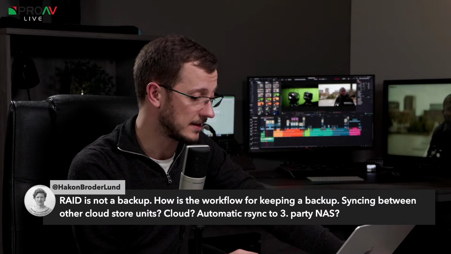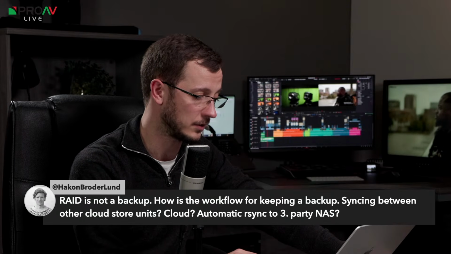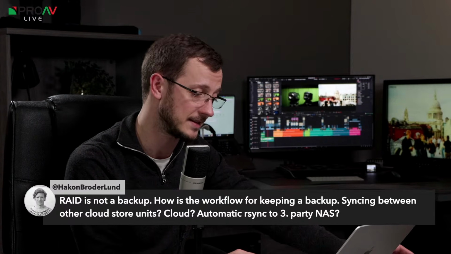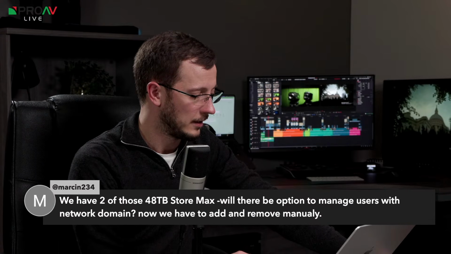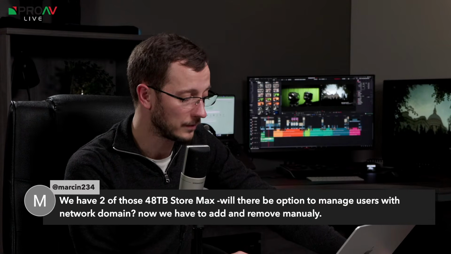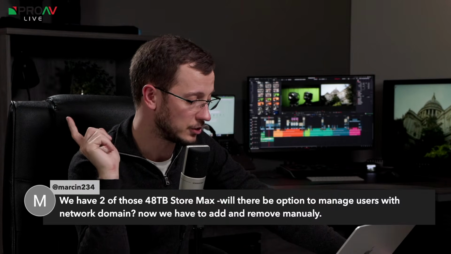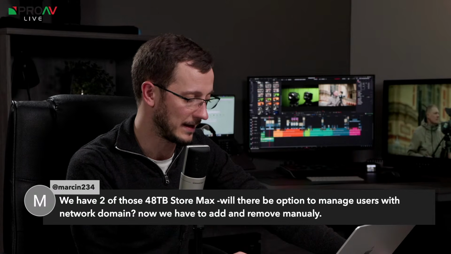He also says RAID is not a backup. How is the workflow for keeping a backup, syncing between other Cloud Store units, Cloud automatic resync to third-party NASes? Again, that's going to be the slide that we'll come on to. Marcin says we have two of those 48 terabyte Store Maxes. Will there be an option to manage users with a network domain? Now we have to add and remove manually. And Gravertone says +1 for the above question.